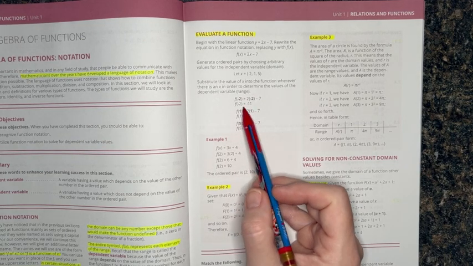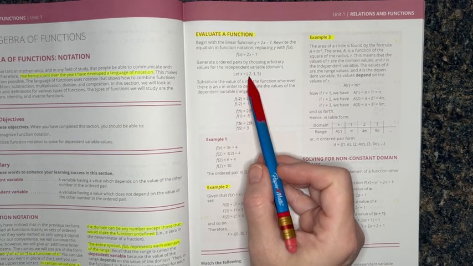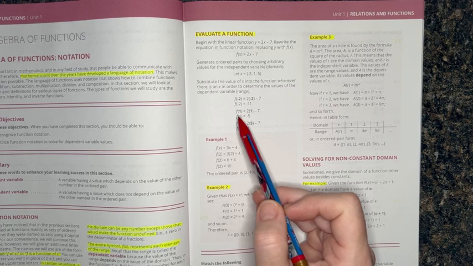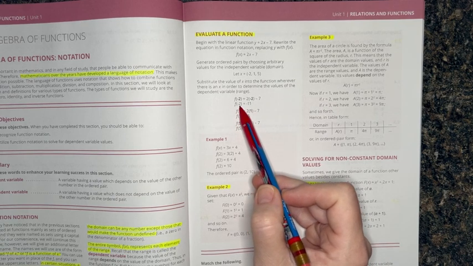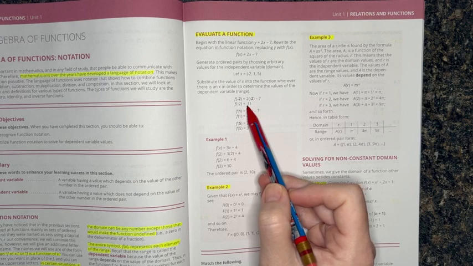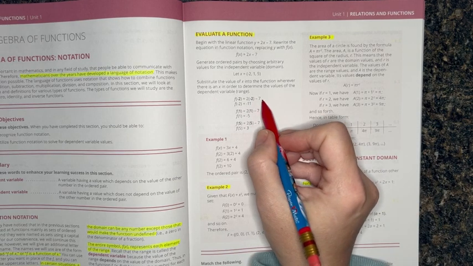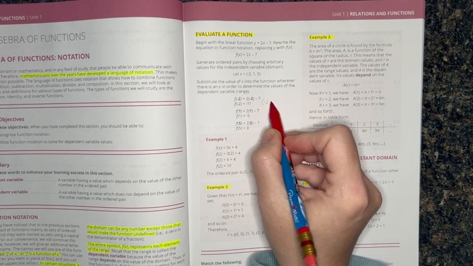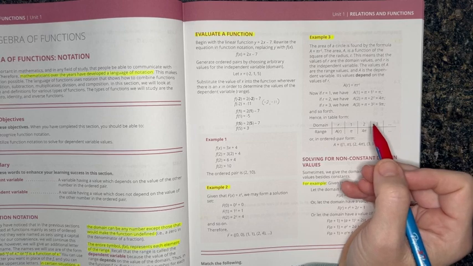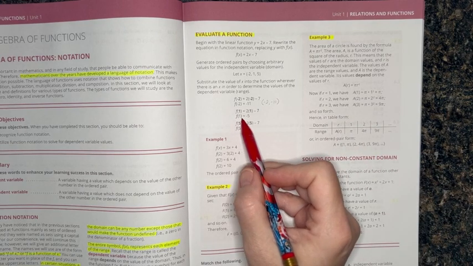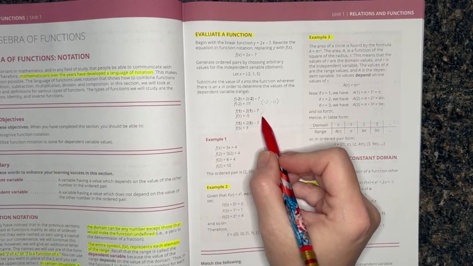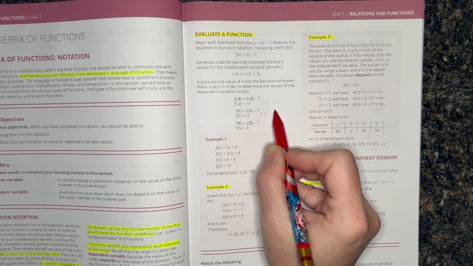But how we represent that, since we are replacing the x with a value, we write f of negative 2 equals negative 11. That basically is stating that our ordered pair is negative 2 comma negative 11. Same here, f of 1 equals negative 5. Our ordered pair is 1 comma negative 5.